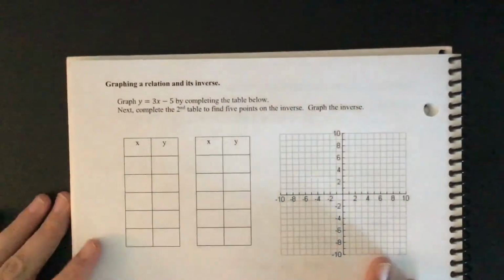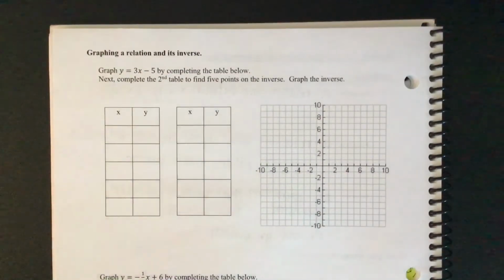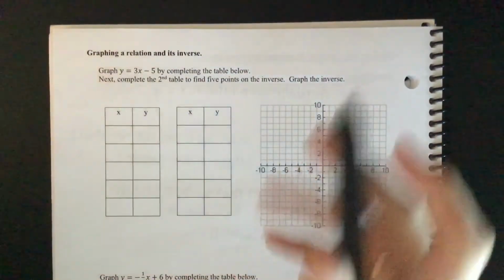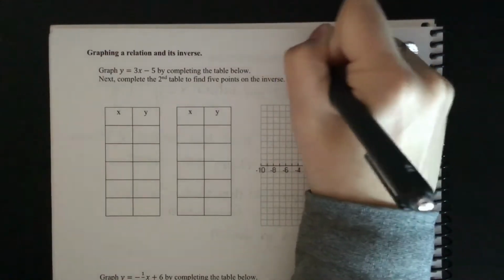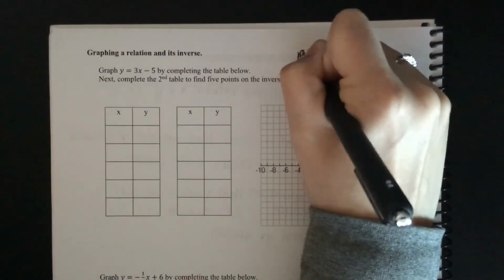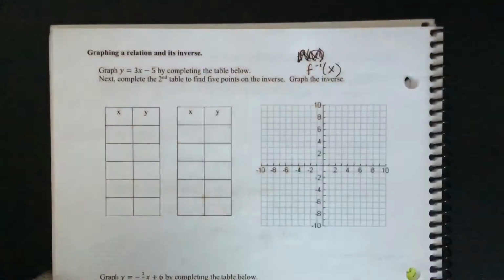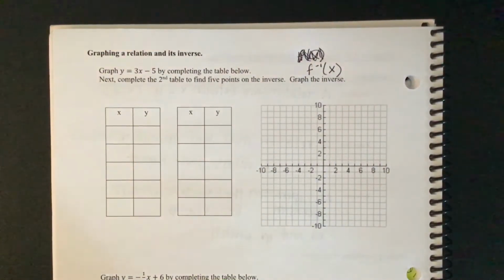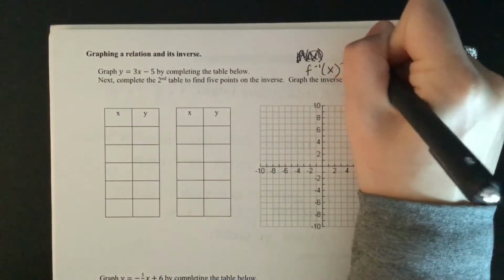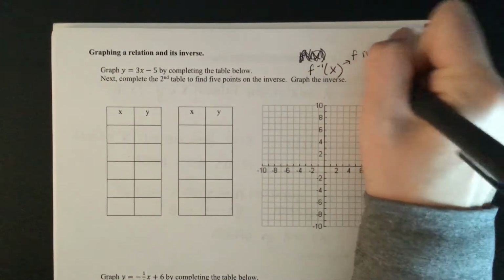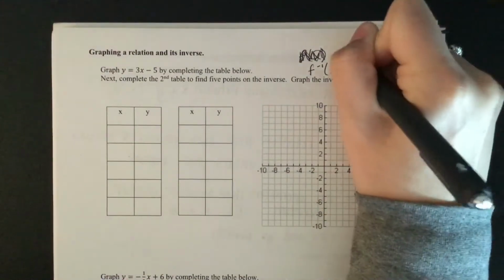Okay, so we're going to see some other inverses. It's asking us to graph the first one and then complete the second table in order to find our inverse. So remember that inverse is given by that -1. Oops, I wrote that wrong. So it's going to look like this. Now, we don't say f to the -1, we don't say f1, we don't say anything like that. We say f inverse of x.